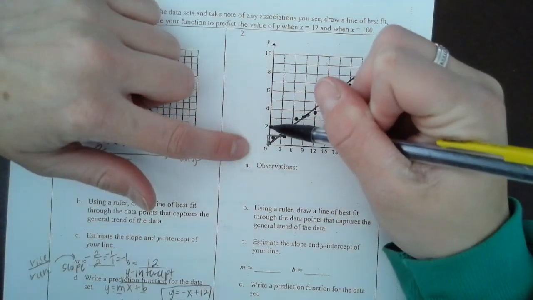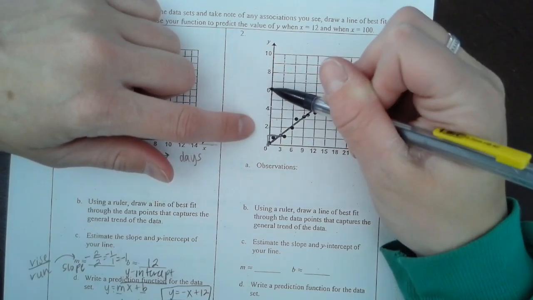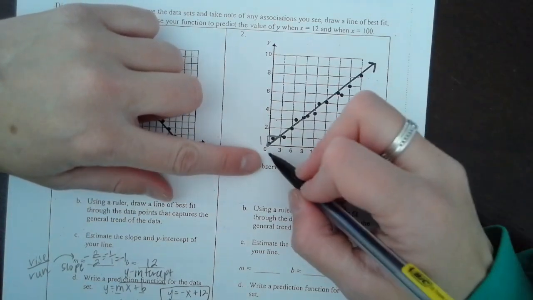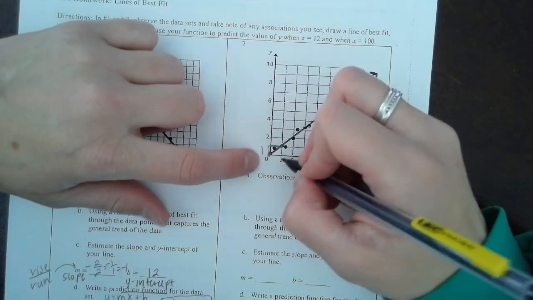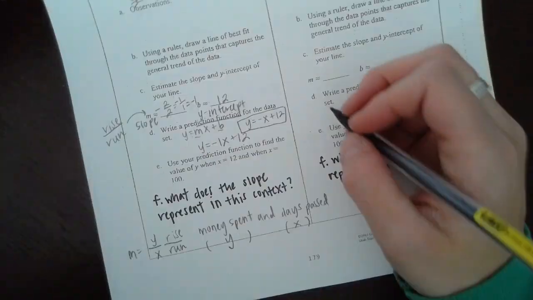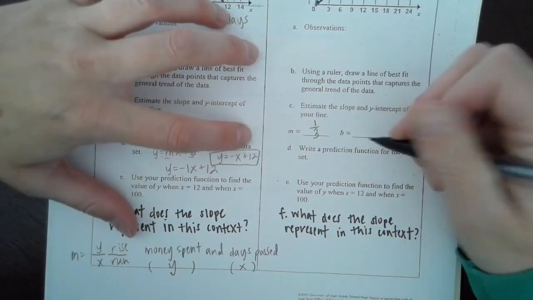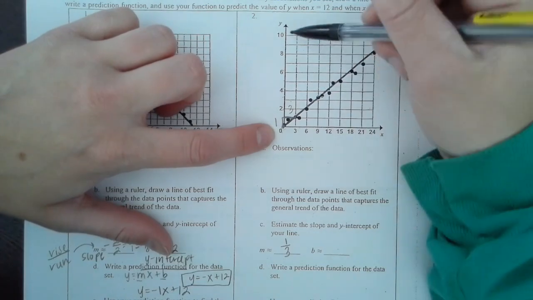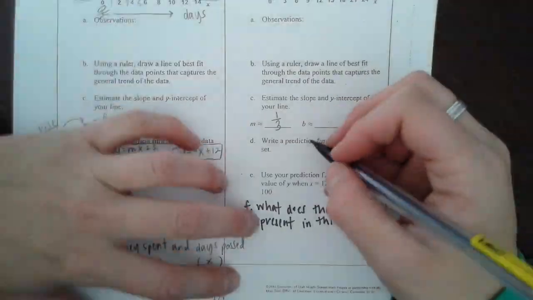Now each box going up is worth 1, because it goes 1, 2, 3, 4, 5, 6, even though they're not all numbered. So this is a rise of 1. Going across, however, each box is worth 3. So you have to really pay attention to your scale. From here to here is 3. So my slope is increasing, so it's going to be positive, with a rise of 1 and a run of 3. My b value, or my y-intercept, is where my line crosses the y-axis. It crosses down here at 0, so we put a 0 here.